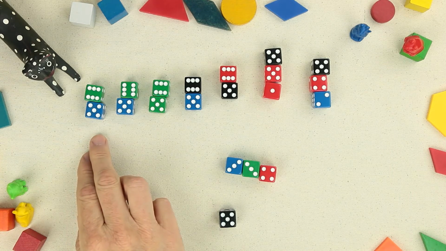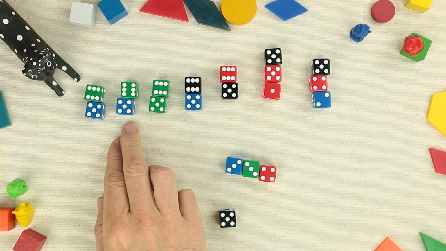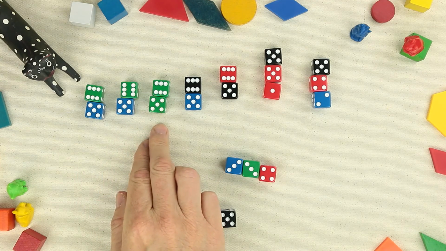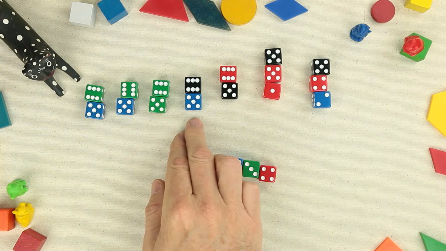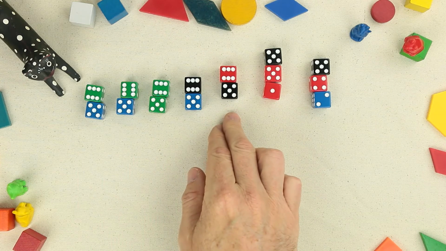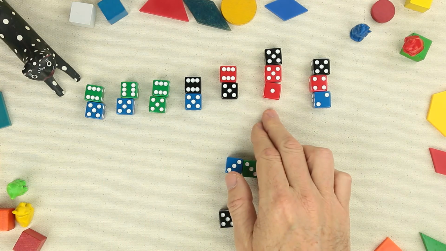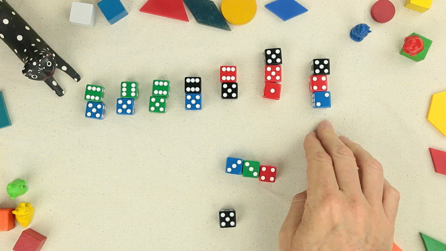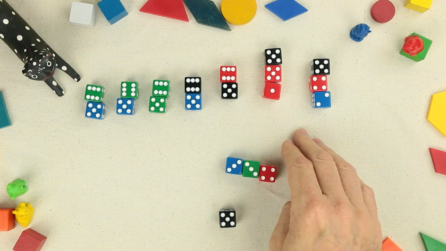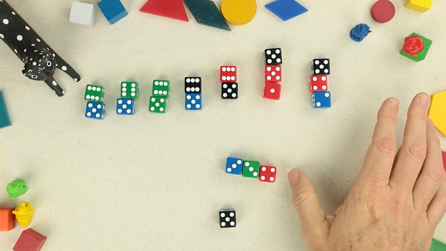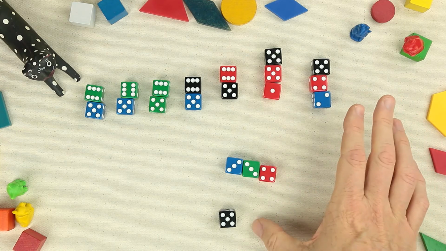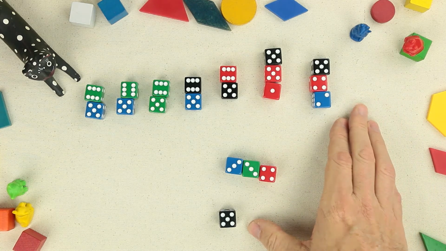How many here? How many here? How many here? How many? How many? How many? And how many? And how many across the top now? And let's go ahead and remember these and this one too. How many all together?